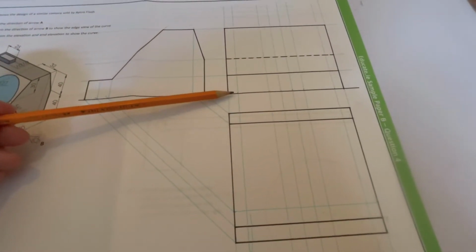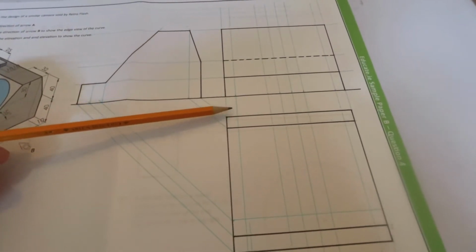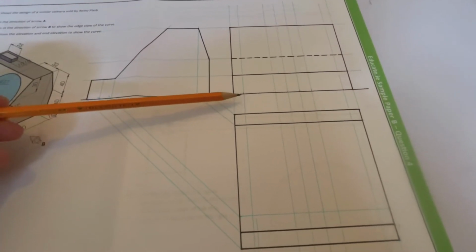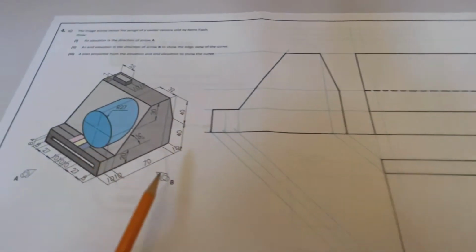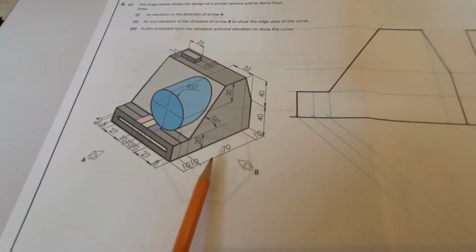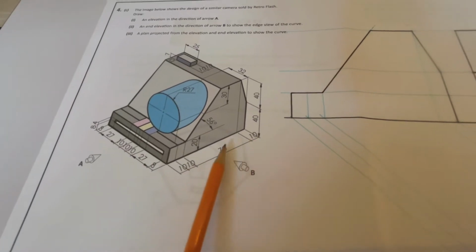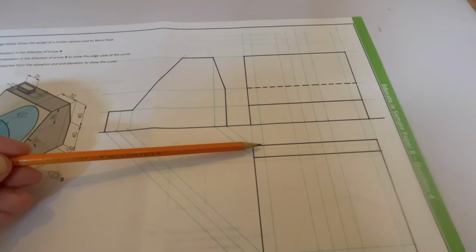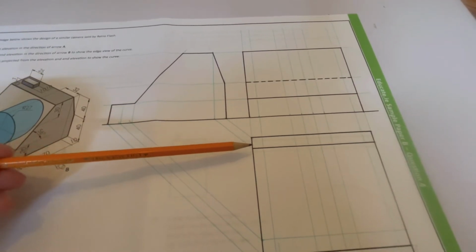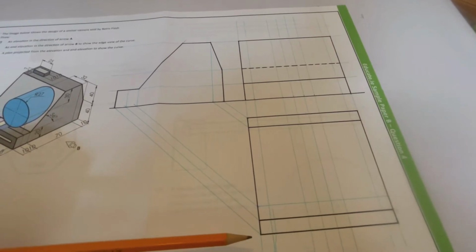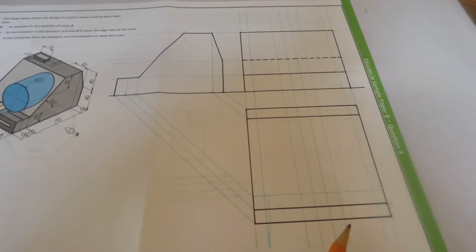To start off the plan, I've left 20 millimeters of separation between the elevation and the plan. So I've measured down there 20, and then we look at our measurements in plan. We have 10, 70, 10 and 10 for a total of 100. So after measuring down 20 to get the back of the object, I measured down 10 and then 70 and then 10 and 10 again, and that gives me the plan.